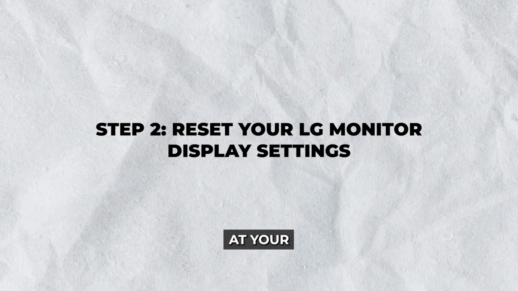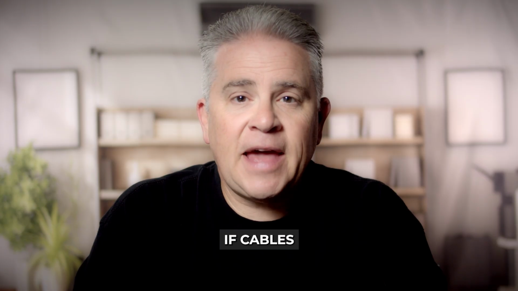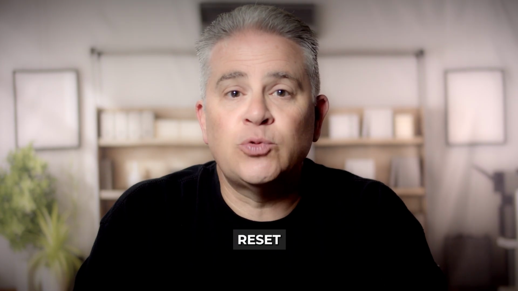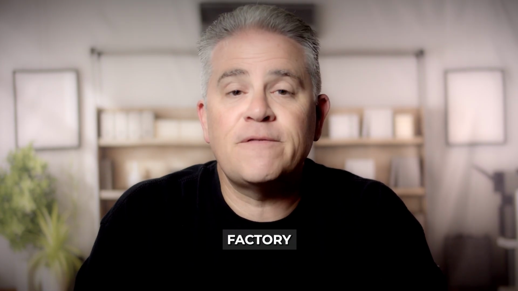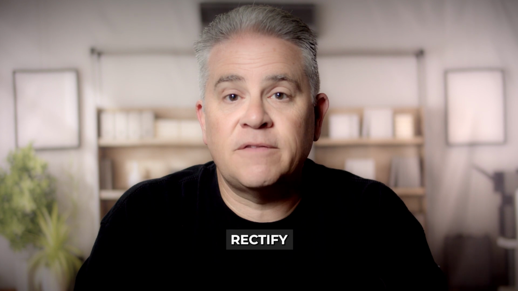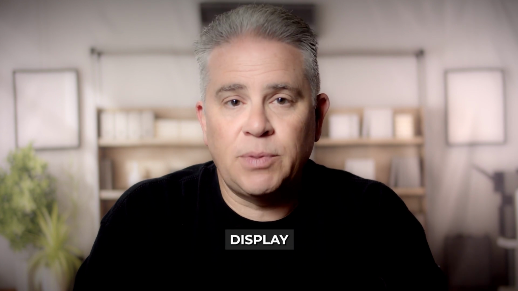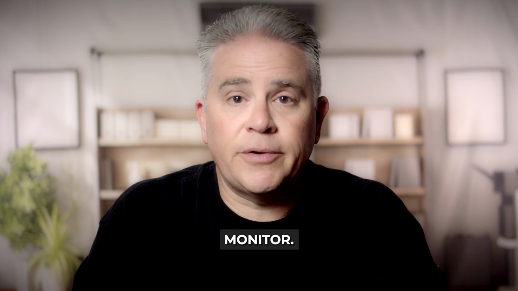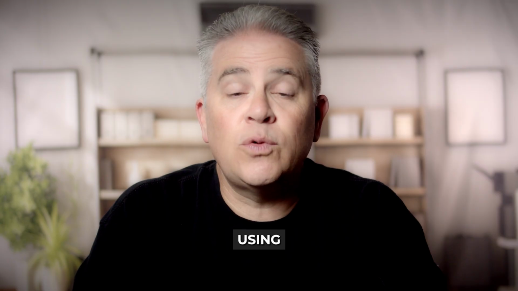Step 2. Reset your LG monitor display settings. If cables aren't the issue, the next step is to reset your monitor's display settings to their factory defaults. This can often rectify contrast. Open the on-screen display menu. Press the menu button on your monitor. Navigate to the display settings using the arrow buttons.